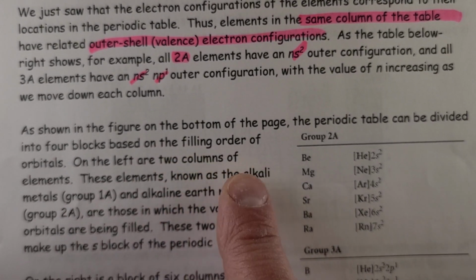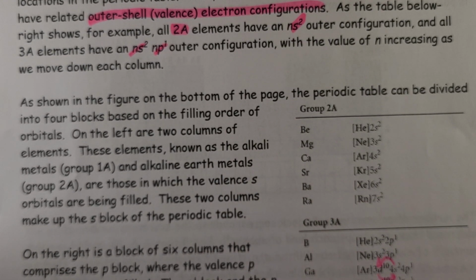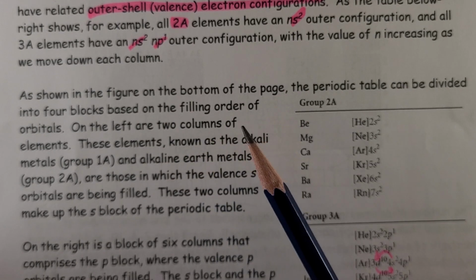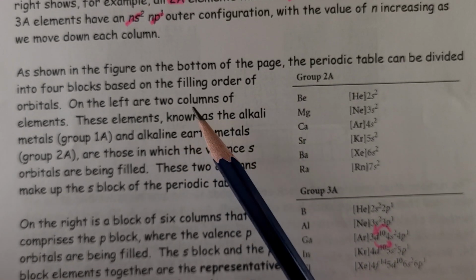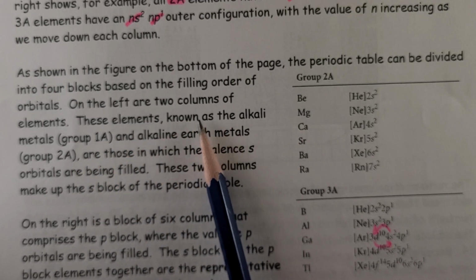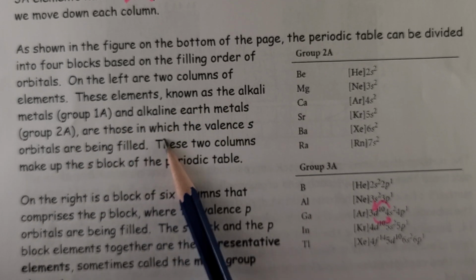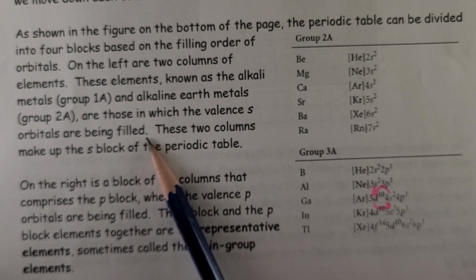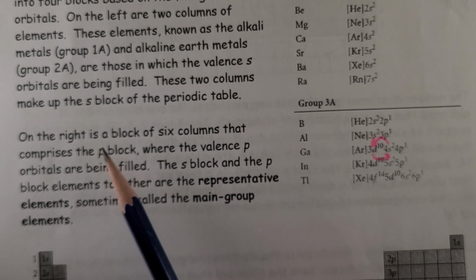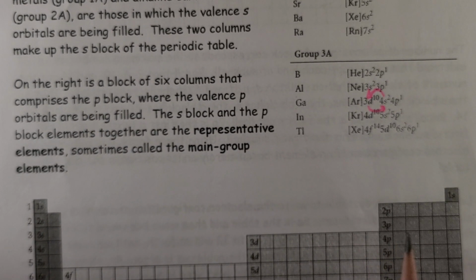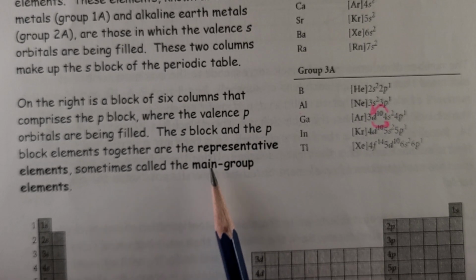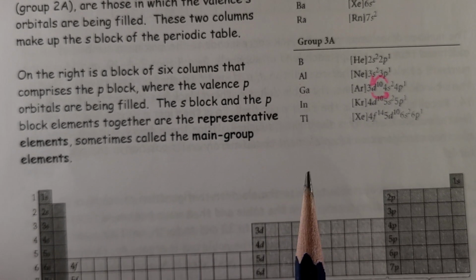As is shown in the figure on the bottom of the page, the periodic table can be divided into 4 blocks based on the filling of, or order of, orbitals. On the left are the 2 columns of elements. These columns, the group 1A alkali metals and the group 2A alkaline earth metals, are those in which we have s orbitals being filled. These 2 columns make up the s block of the periodic table. On the right, we have our p block. So the s block and the p block represent the representative or main group elements.